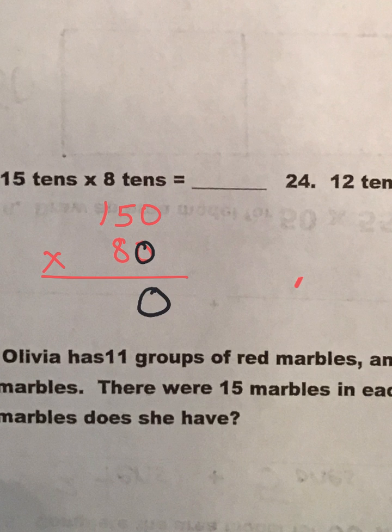Now I will multiply each digit on top by the 8. So first of all, 8 times the 0 is 0. 8 times 5 is 40. So I write down the 0 and regroup the 4. 8 times 1 is 8, plus the 4 makes 12. Our answer to that problem is 12,000.